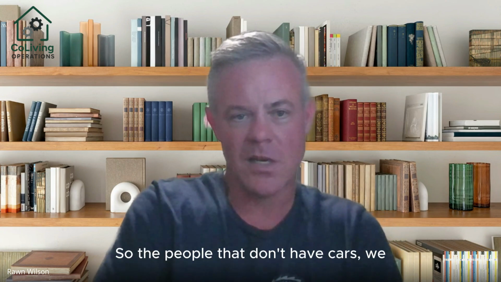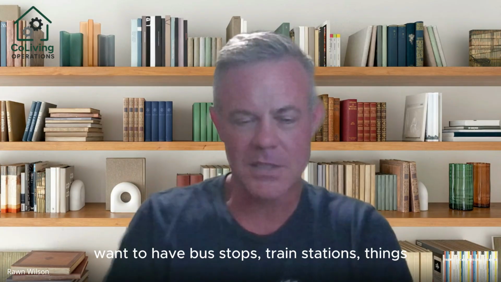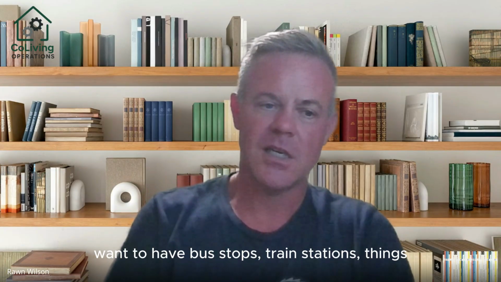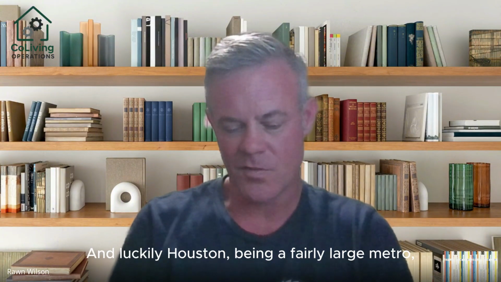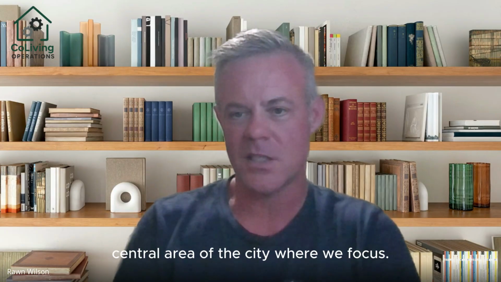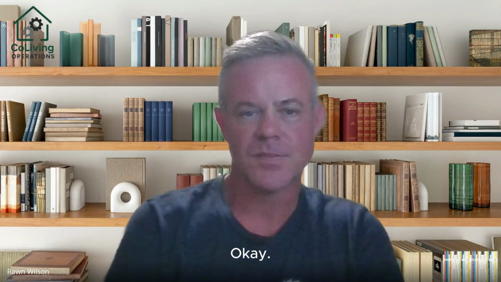And the second is transportation. For the people that don't have cars, we want to have bus stops, train stations, things like that they can get to fairly quickly by walking or by bicycle. And luckily, Houston, being a fairly large metro, has a lot of those around in the central area of the city where we focus.